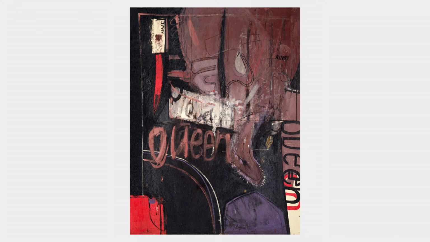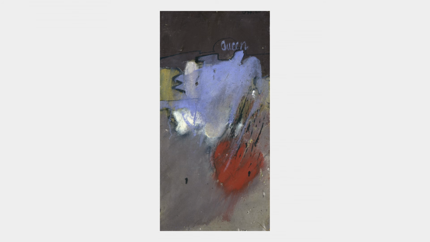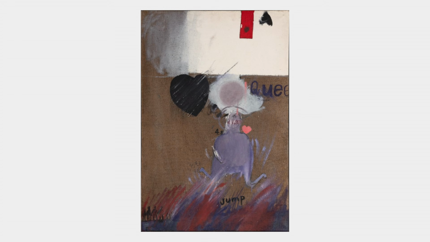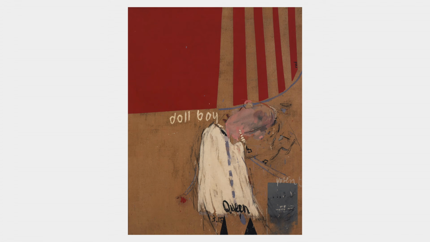However, there's perhaps a stronger hint at Hockney's queerness in his painting titled Going to Be a Queen for Tonight, in which the term queen closely resembles the then pejorative term queer. The figure of the queen returns in this artwork titled Queen, this one titled Jump, a self-portrait as we see 4.8, Hockney's initials, and slightly in this one titled Oh for a Gentle Lover. We also see it in Dollboy, made between 1960 and 61.